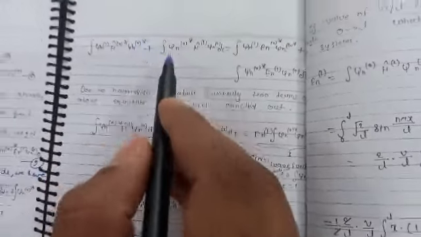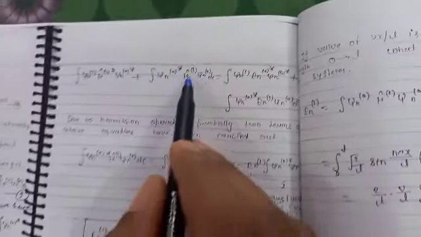This can be written as psi n1 H naught star psi n naught star plus psi n naught star H1 psi n naught d tau. This has been written from here. Due to the Hermitian operator property, the two terms in the above equation have been cancelled out, which I have discussed earlier. This step shows how these two terms cancel each other. After cancellation, what terms remain?